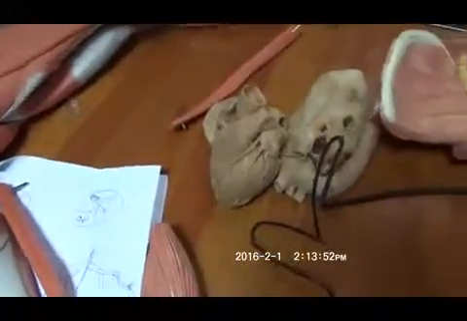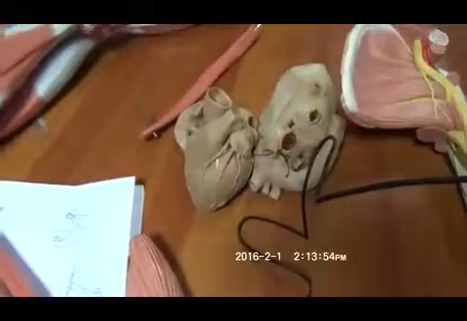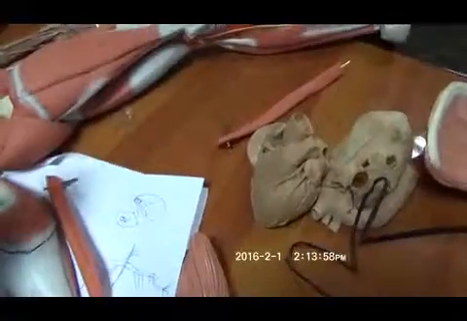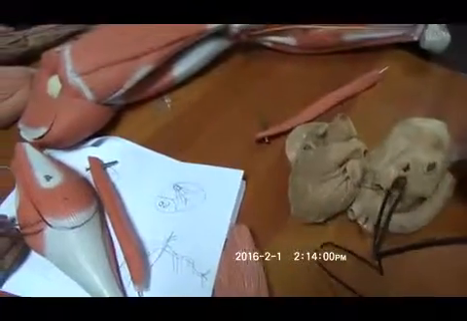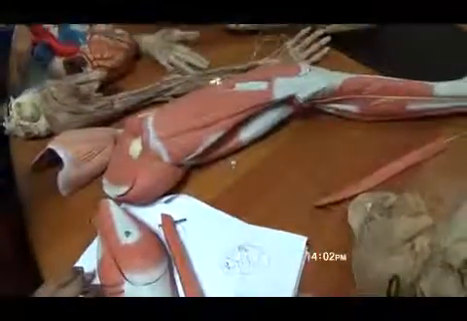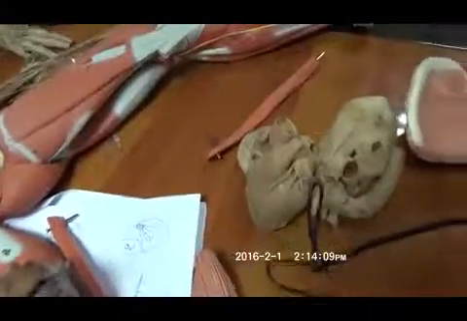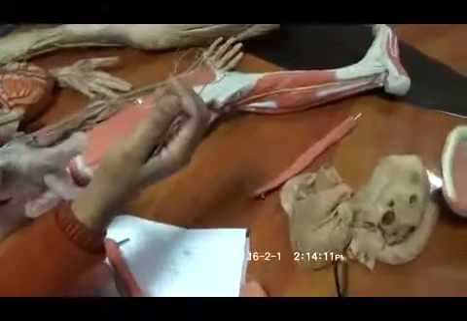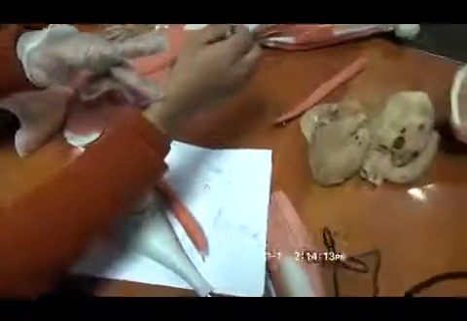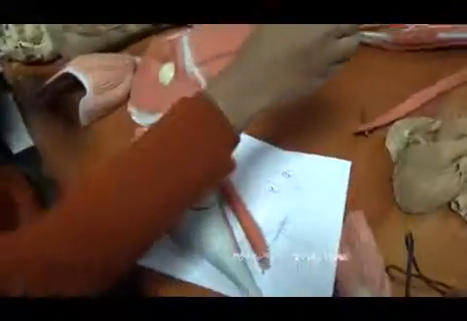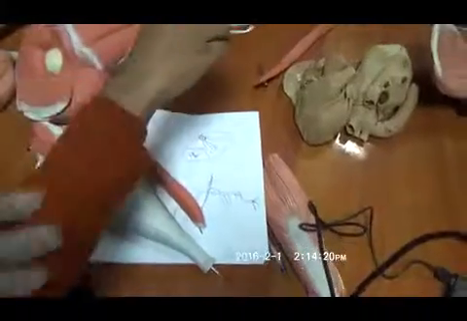Then how will they connect it again? Because there are many tributaries draining that area, don't think that if the saphenous vein is cut, the venous blood will not flow upward. There are other veins which will get activated and carry the venous blood. For example, if the vein is cut here, do you think the venous blood from this area will not move? There are other channels which will take up the blood.